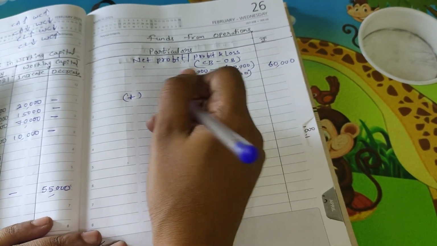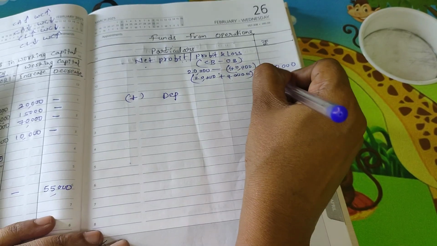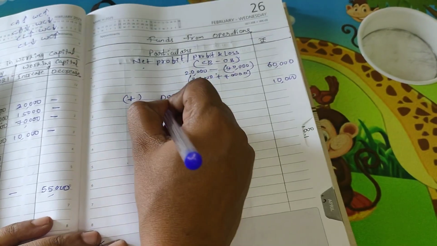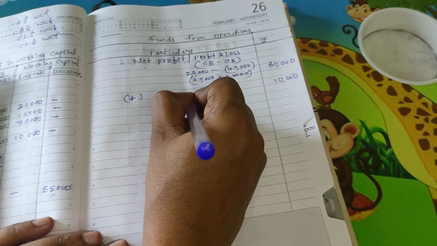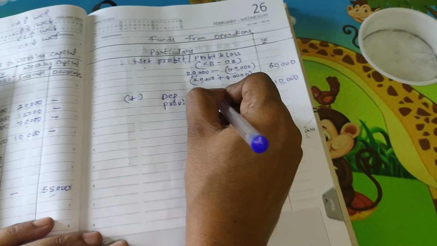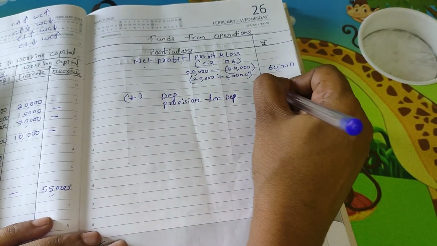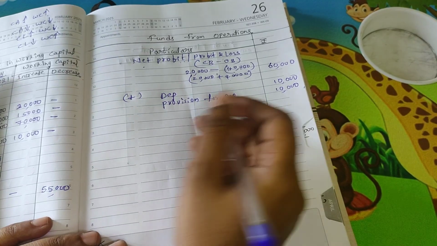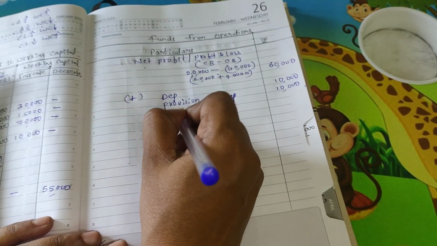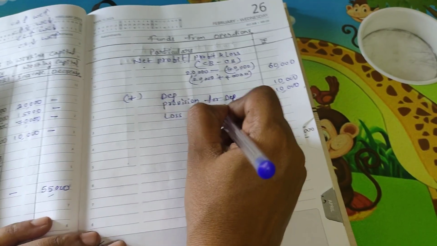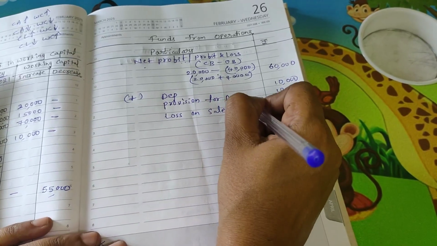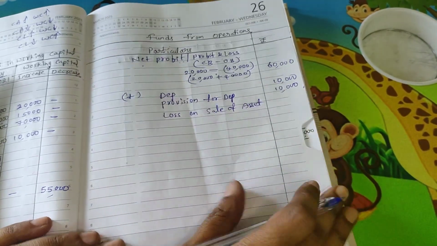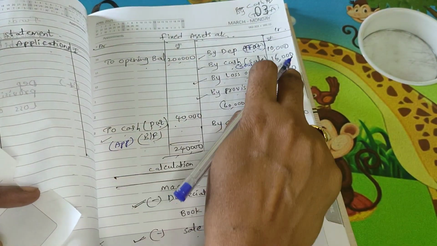Depreciation 10,000. Provision for depreciation 10,000. We can write both combinedly also. And loss on sale of asset. How much loss is there? 4,000.